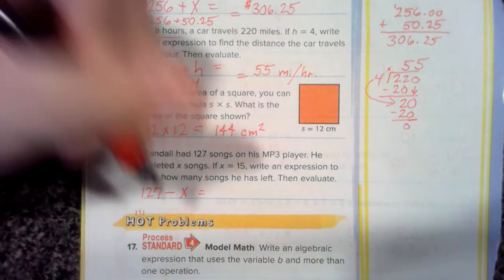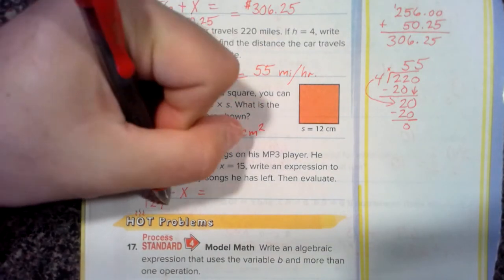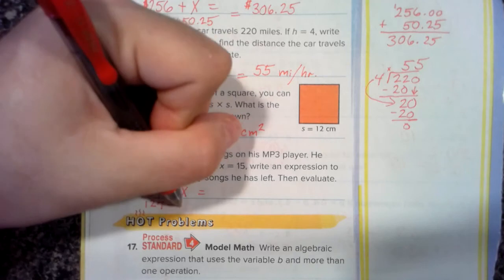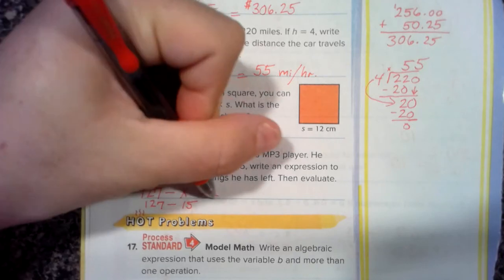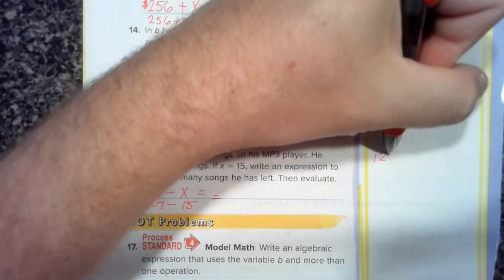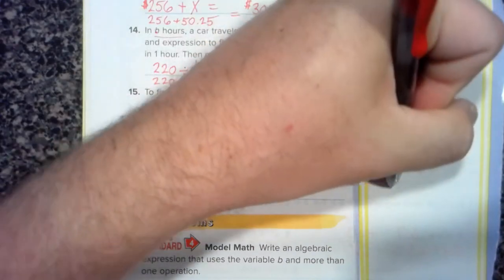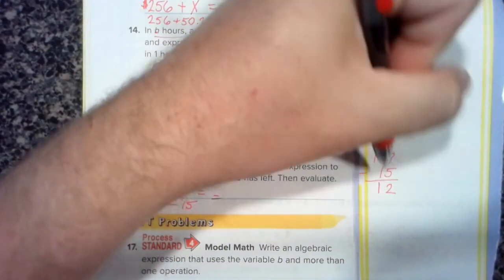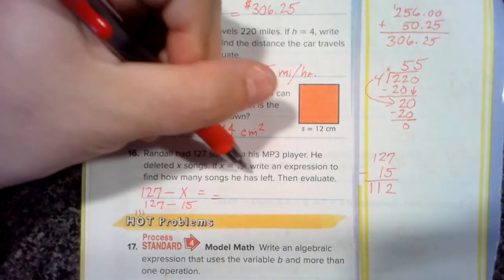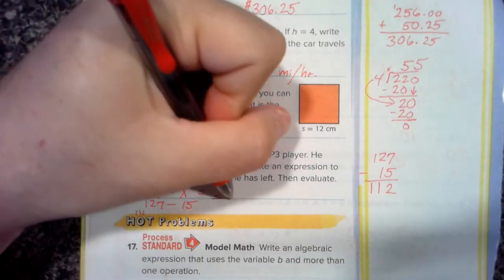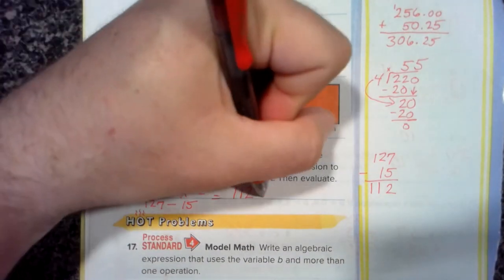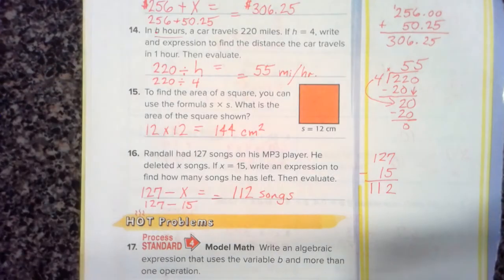So we have 127, and we're going to take away, it looks like X equals 15, 15. We do our simple 127 minus 15. 7 minus 5 is 2. 2 minus 1 is 1. So it says, how many songs does he have left? Well, he has 112 songs left.